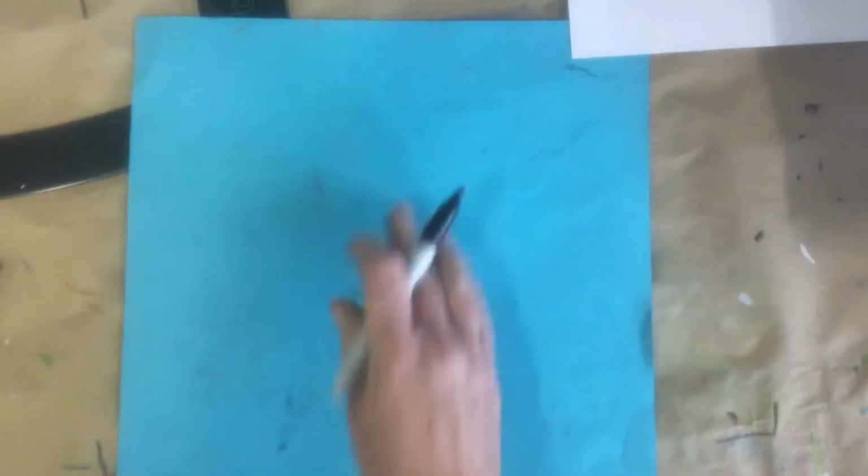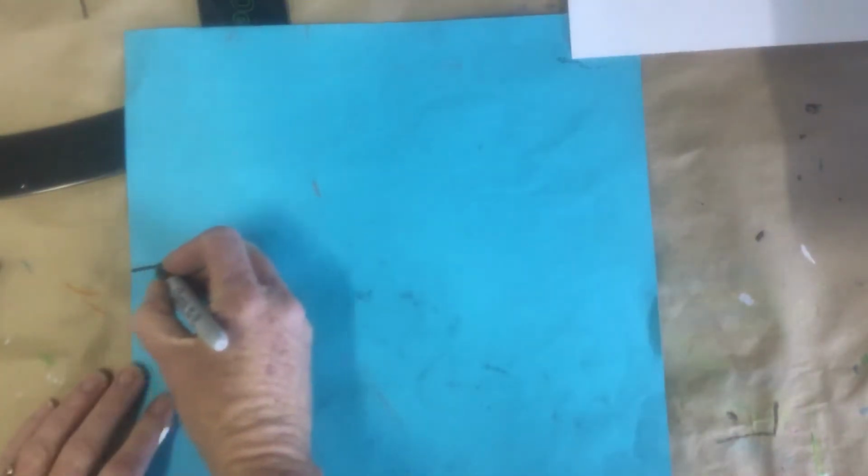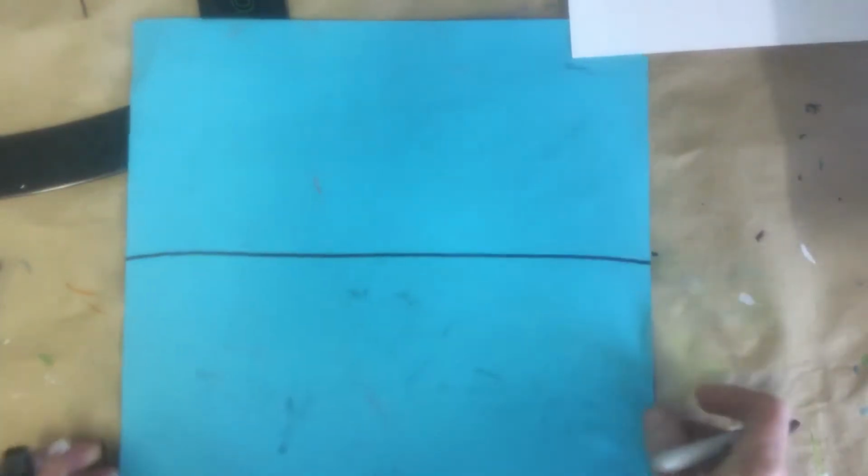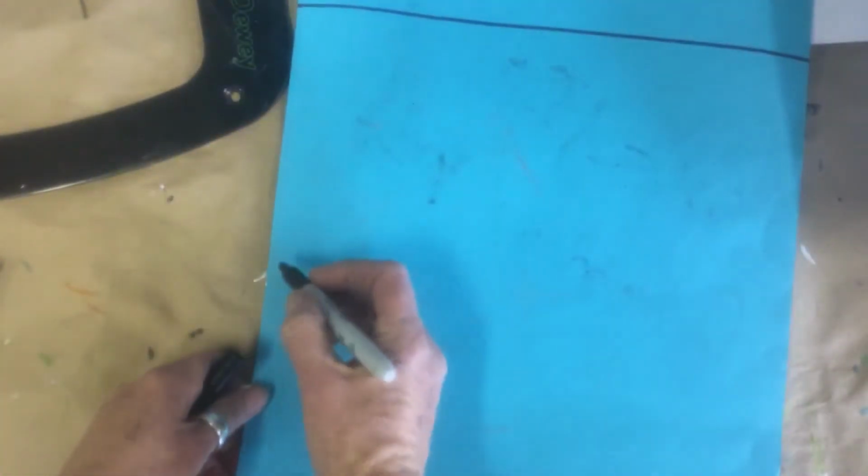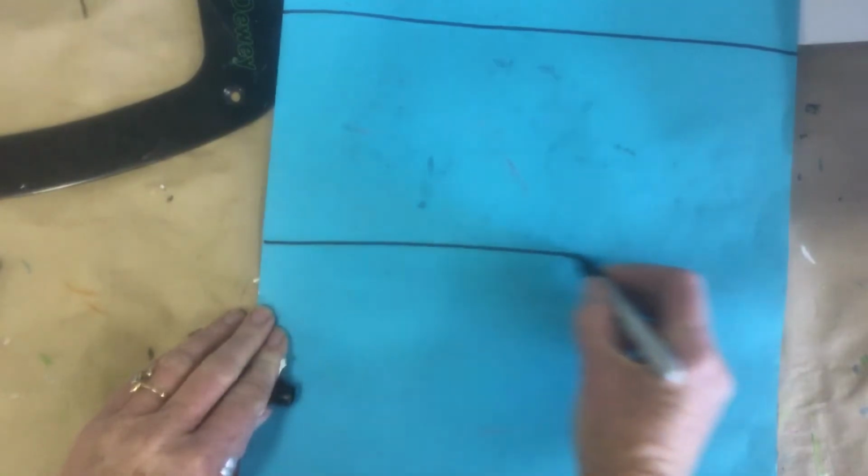So you guys are going to get a blue piece of paper. You can pick what value of blue you want, and then you're going to take a black crayon and divide your paper into thirds. 1, 2, 3. I want you to use your paper vertically, not horizontally.